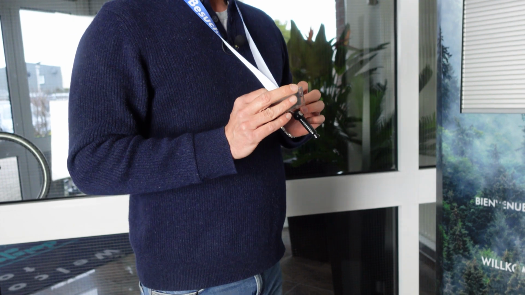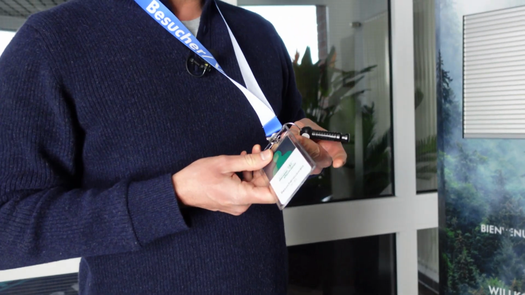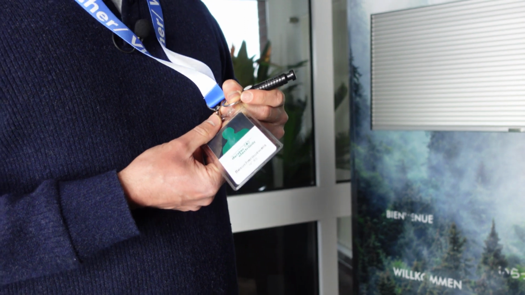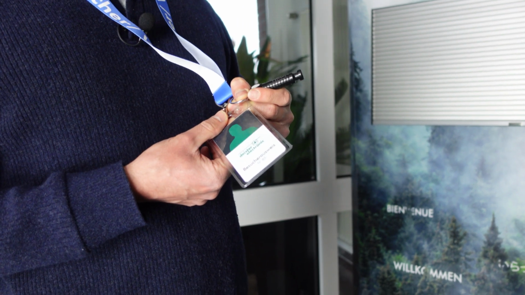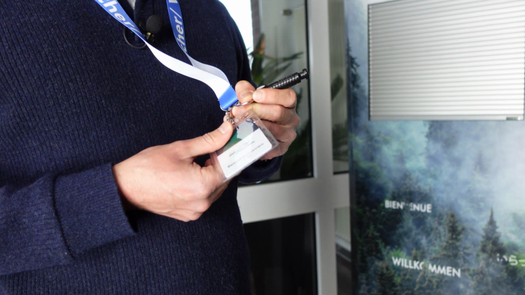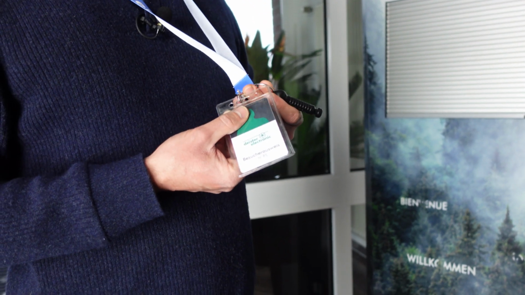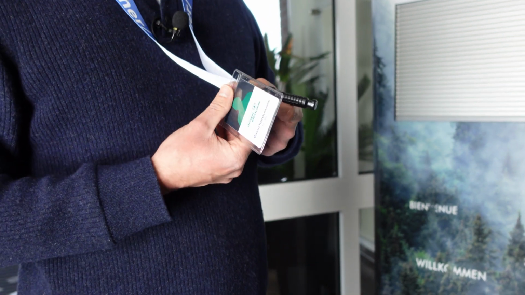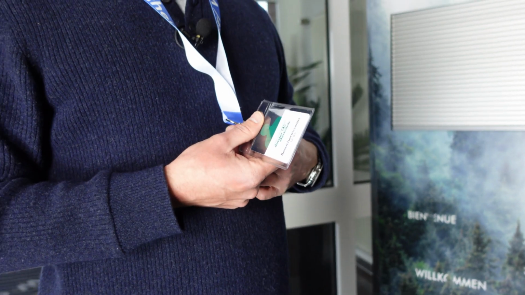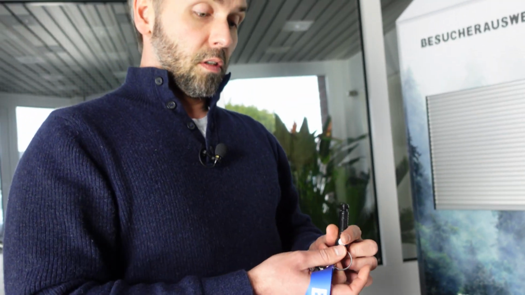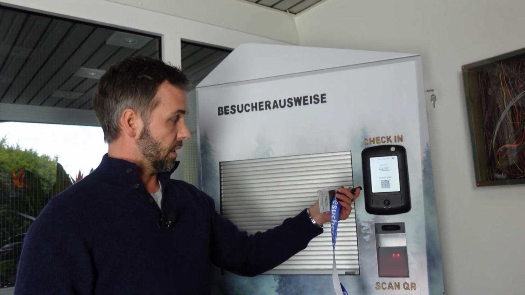Yeah, and the beauty of these key tags is that they make our system really compatible to anything that you already have installed in your company. So let's say you have an existing access control system, simply attach the badge that works with your access control system to a key tag, and that's all you need to do to integrate our visitor management with your access control.